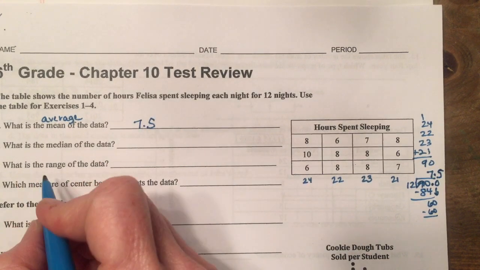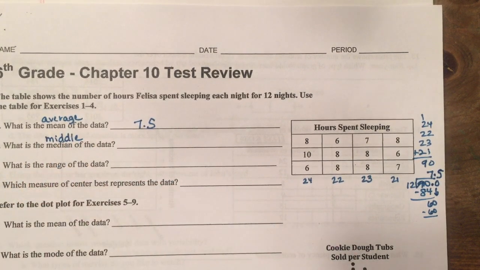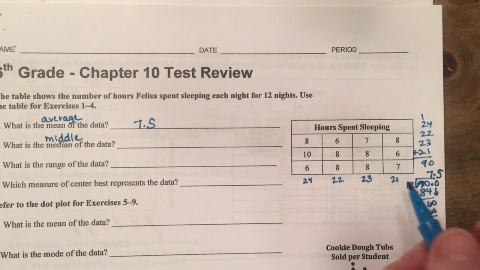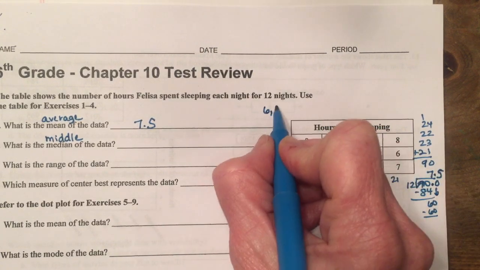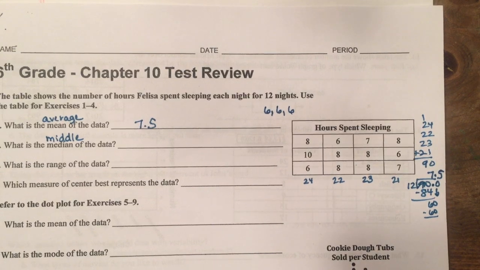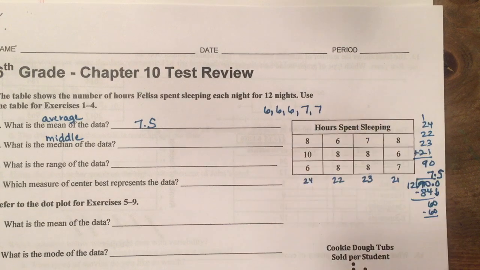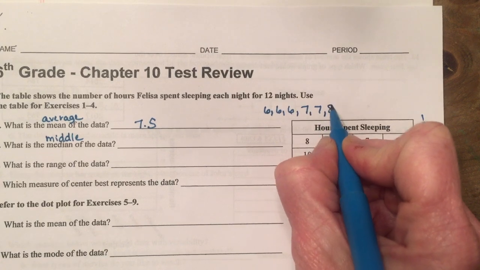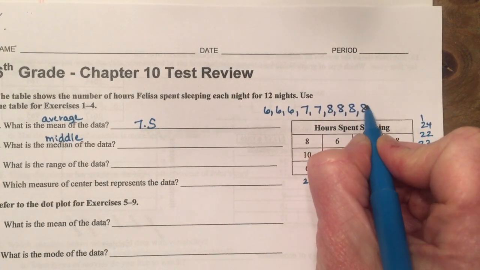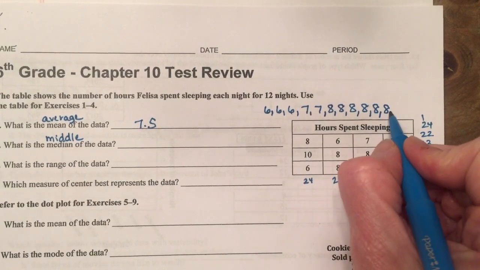The next question is, what is the median of the data? And so remember, another word for median is the middle. So before I find the middle of the numbers, remember I have to order these numbers. So I'm going to start with the smallest numbers, which is 6, and there are 1, 2, 3 6s, so I need to make sure I list all of those. And then I have, let's see, 2 7s, and then there are 1, 2, 3, 4, 5, 6 8s, and then last of all I have a 10.